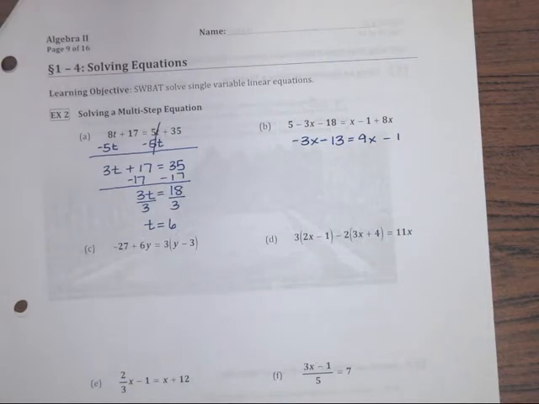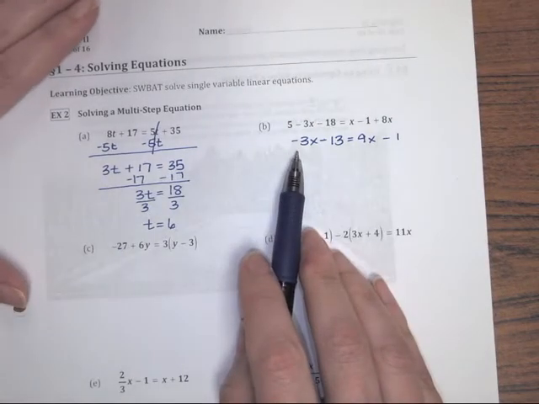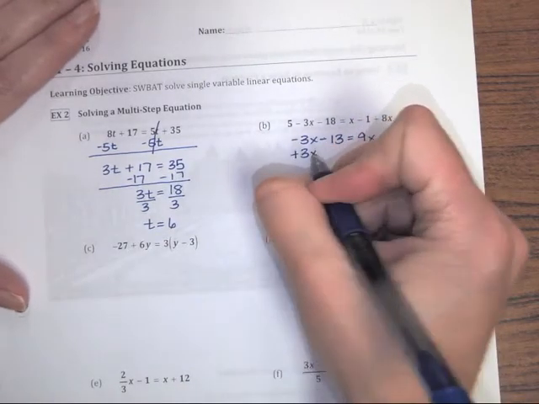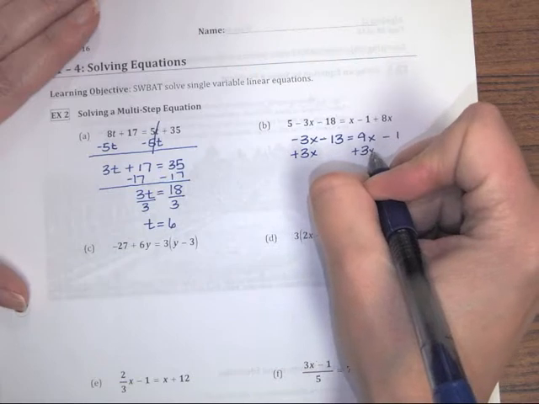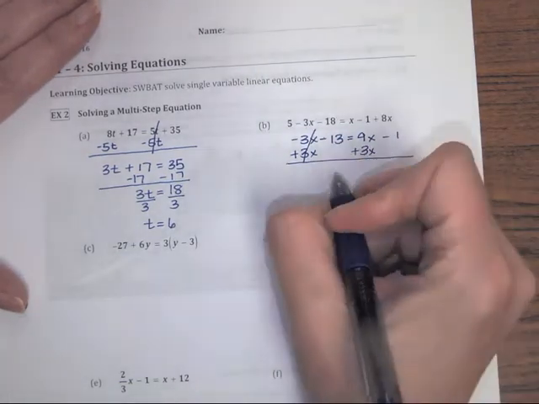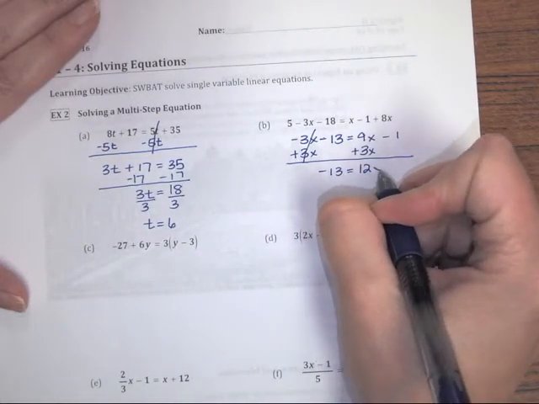And like I said in the last problem, I like to move my x's to the side where x will be positive. So I'm going to take my negative 3x and add 3x to both sides. When I do that, the 3x's cancel over here, and I have negative 13 equals 12x minus 1.